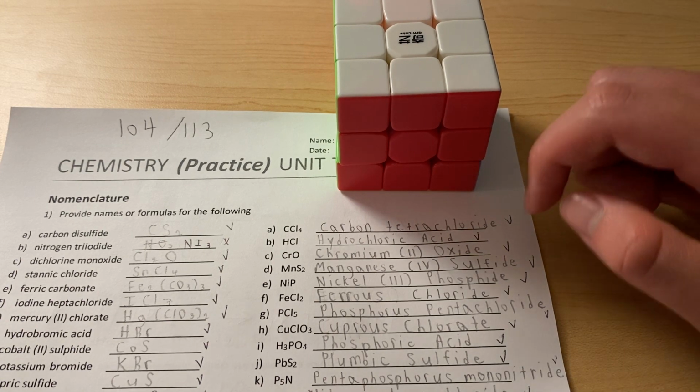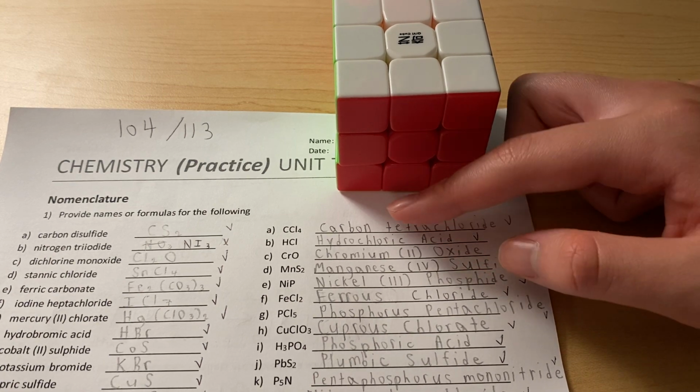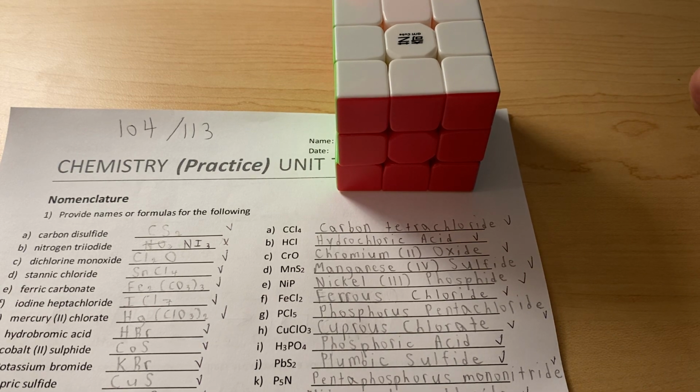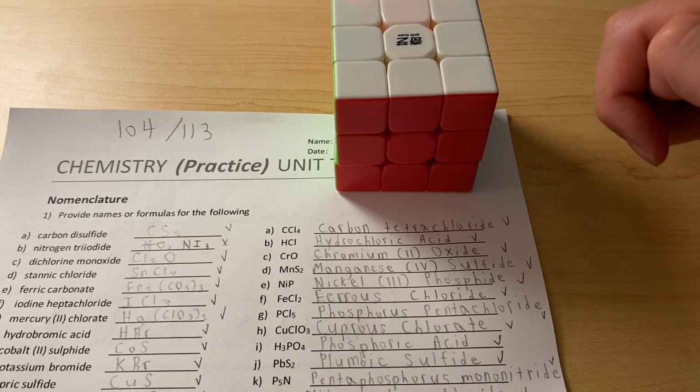So here, chlorine is just a regular element. It's not polyatomic. So that's why you're adding hydro at the beginning. So hydrochloric acid, all right? So that's done. I was correct. So now for the next question.